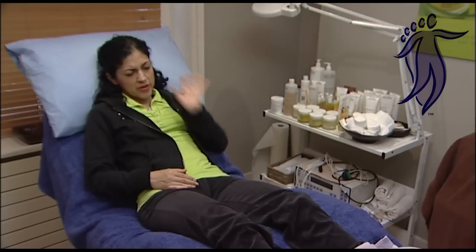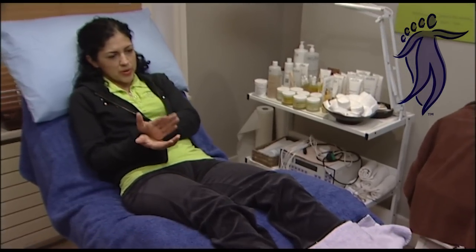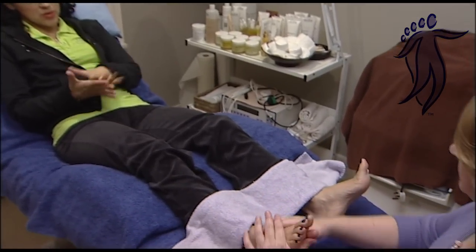This information can be an addition to your tools in your treatment toolbox, providing you with a variety of techniques.